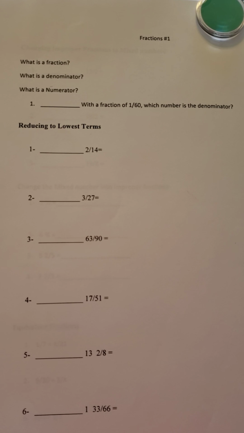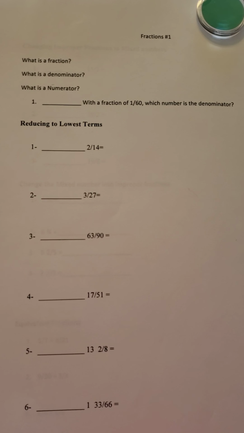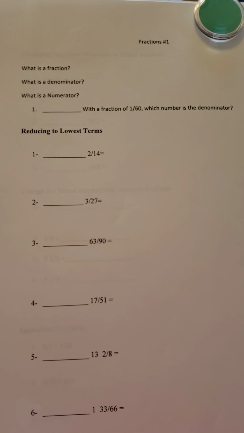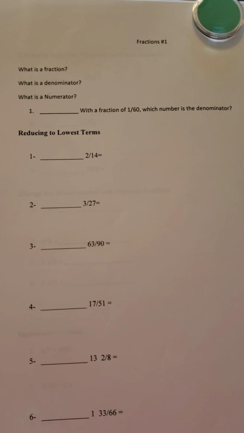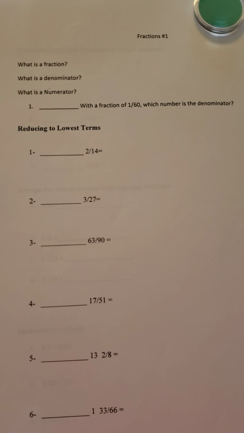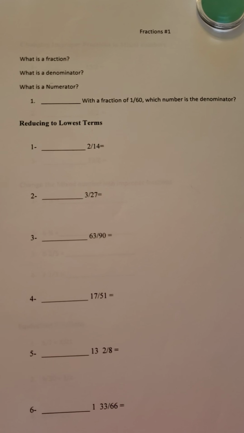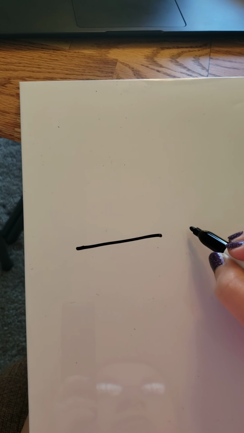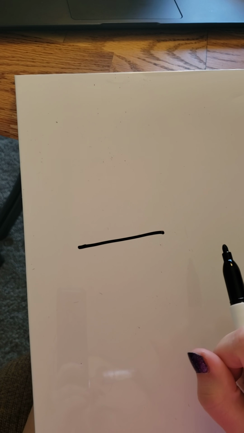All right, so number 1 says, what is a fraction? Well, a fraction is going to be a part of a number. And then we have a denominator and a numerator. The denominator will be the bottom number, and the numerator will be the top number.